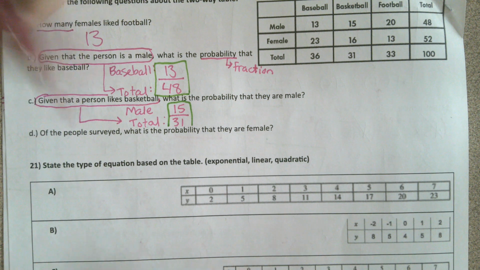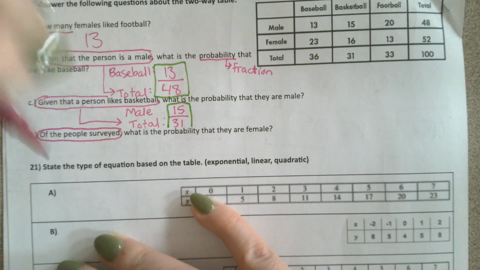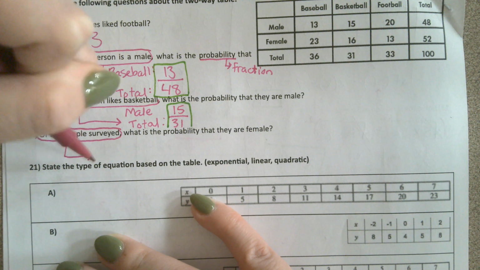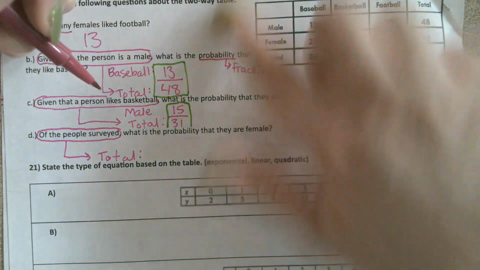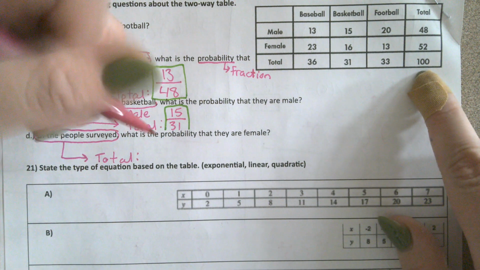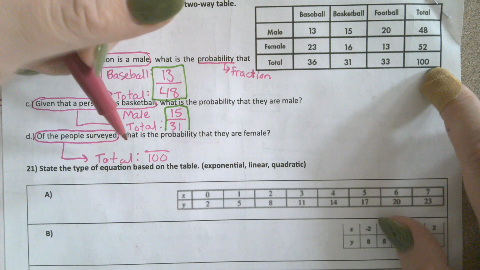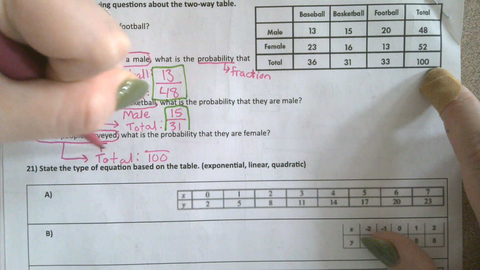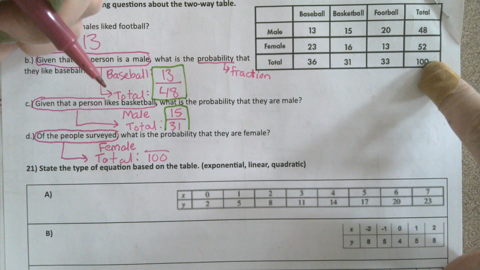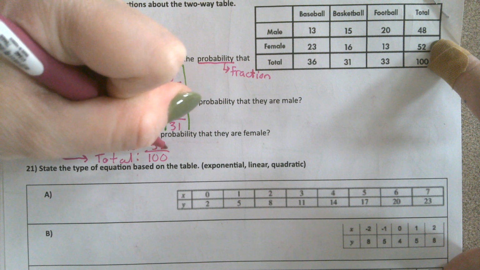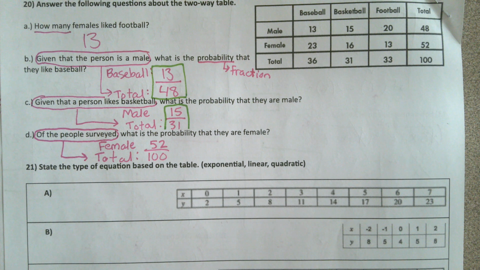One more. Of the people surveyed. So remember, "of," "the," and "given" signal the same kind of thing. That tells you what your total is. Of the people surveyed, so of the whole table, that's going to be in the bottom right corner. That's the total of the totals. So out of all 100 people, what is the probability that they are female? Out of all 100, how many of them are female? 52. And that one does simplify, I can guarantee that. Believe it's 27 over 50.